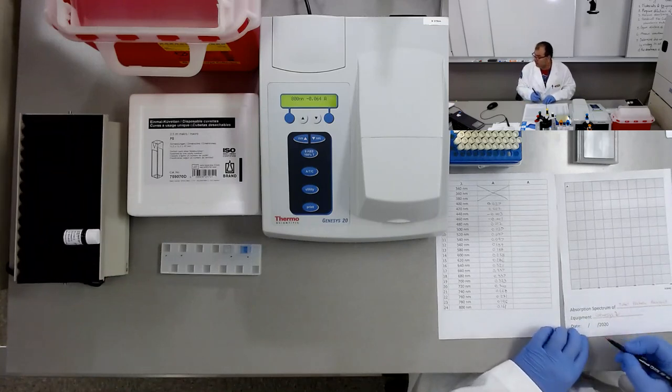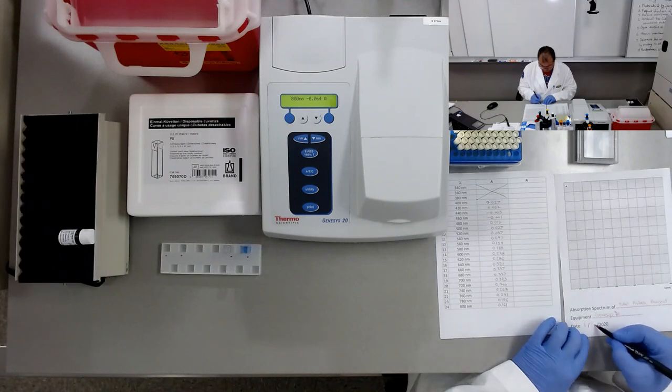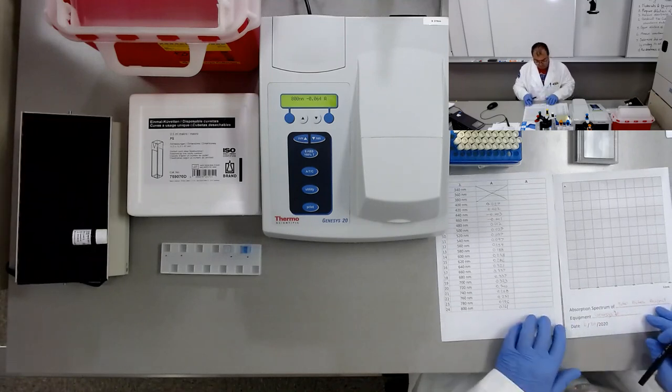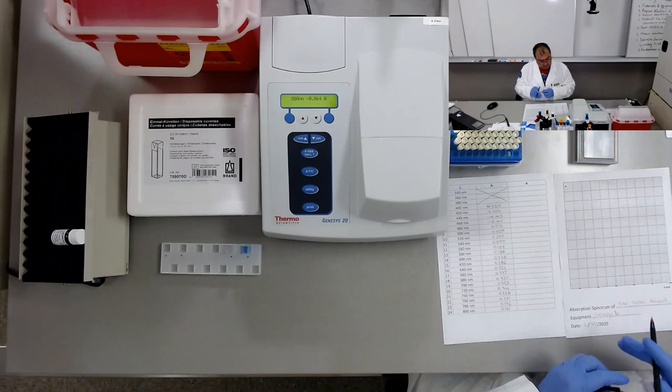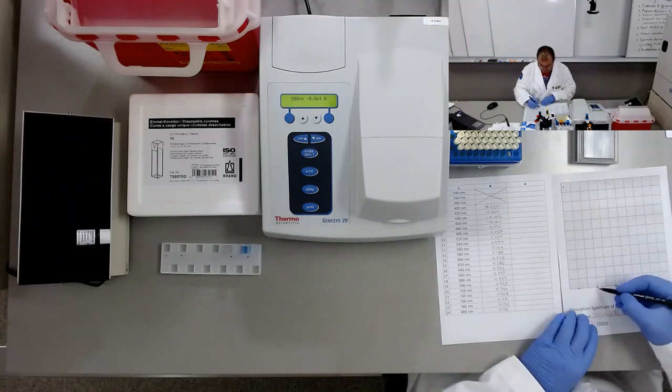And today is 6/29. We'll start with the 400 nanometer point.